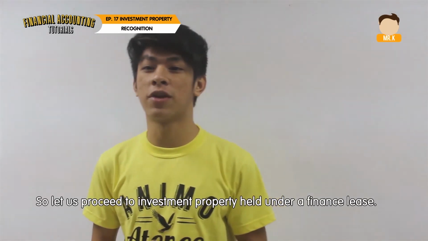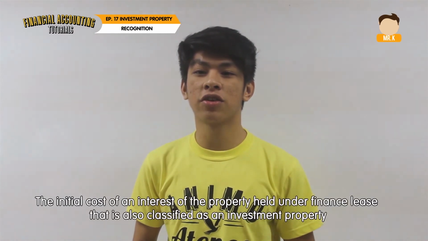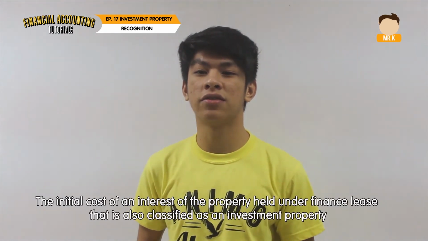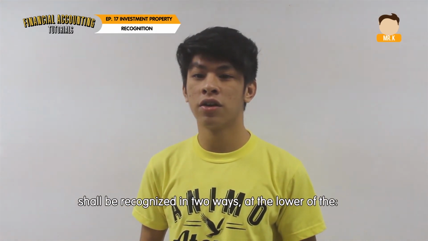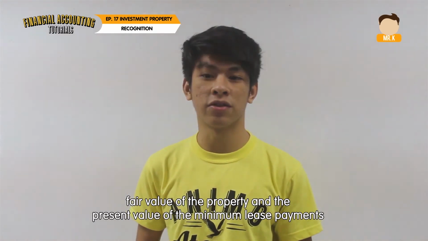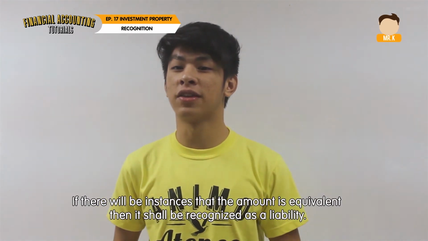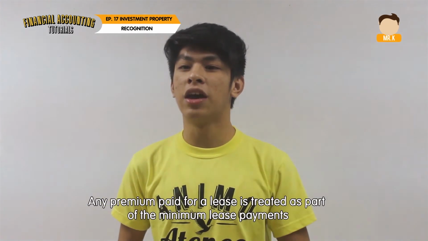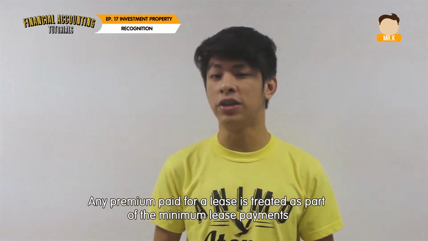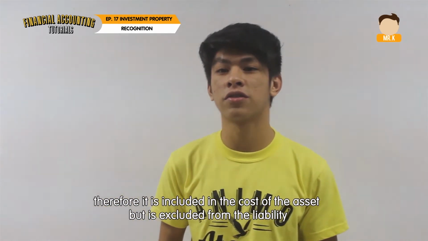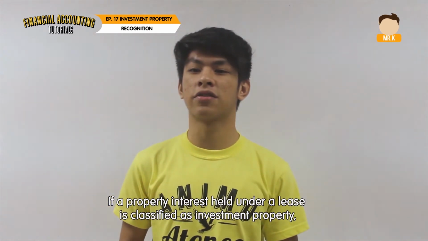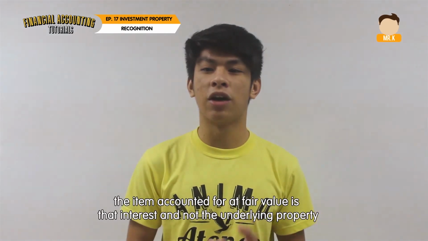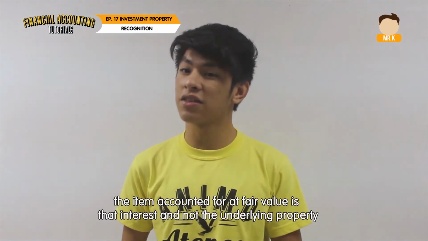So let us proceed to investment property held under a finance lease. The initial cost of an interest in property held under a finance lease that is also classified as an investment property shall be recognized at the lower of the fair value of the property and the present value of the minimum lease payments. An equivalent amount shall be recognized as a liability. Any premium paid for a lease is treated as part of the minimum lease payments. Therefore, it is included in the cost of the asset, but is excluded from the liability. If a property interest held under a lease is classified as investment property, the item accounted for at fair value is that interest and not the underlying property.